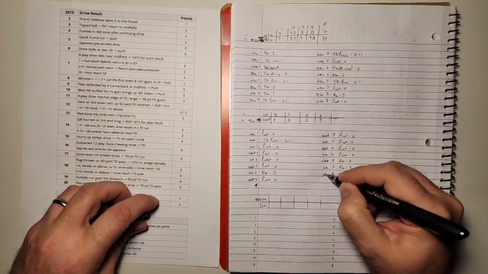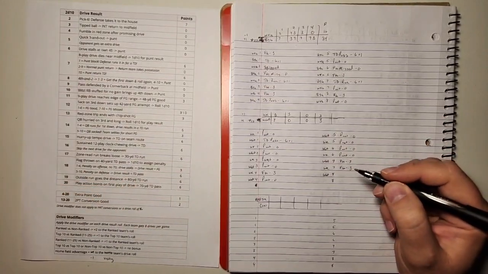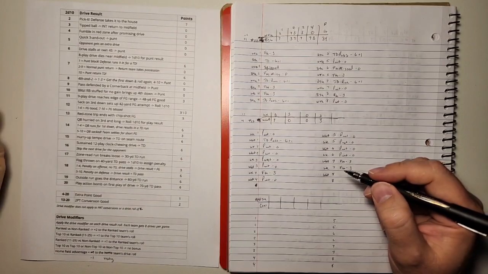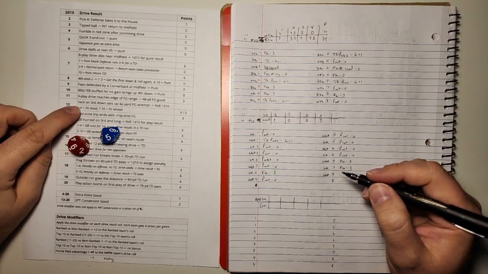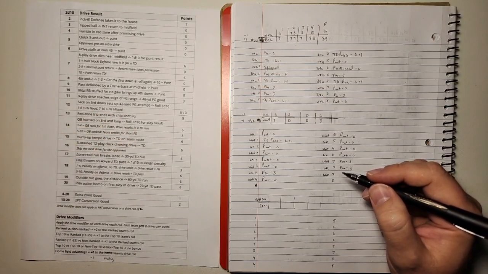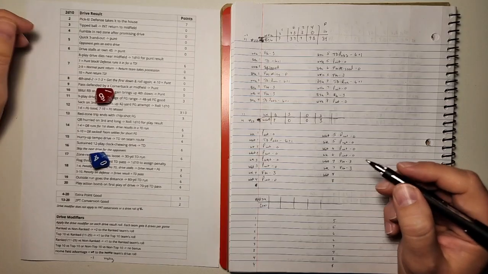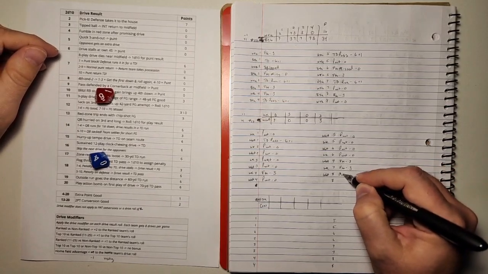Georgia, with their last chance to put this one away, they're up 10-6, and a field goal is not going to do them too much good. Sack on 3rd down sets up a 42-yard field goal. A 9, that is going to be a missed field goal.